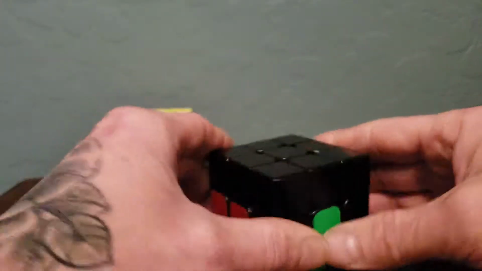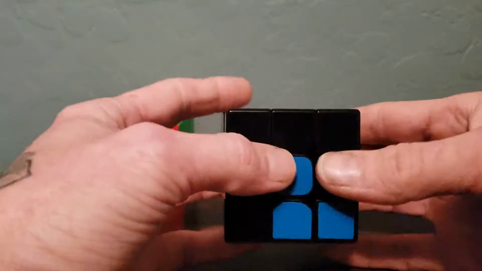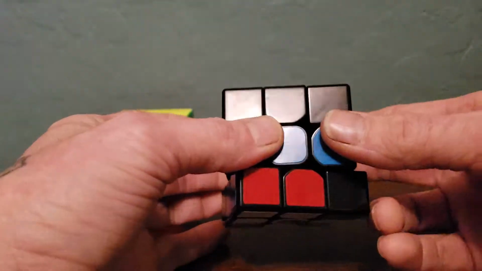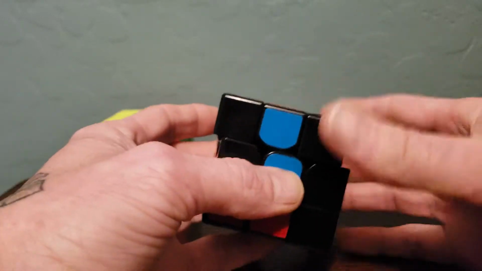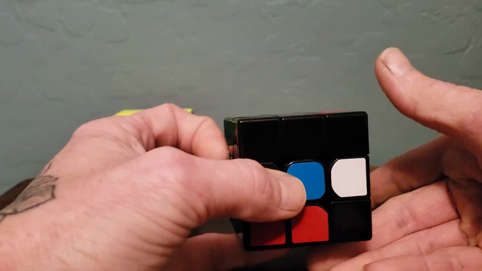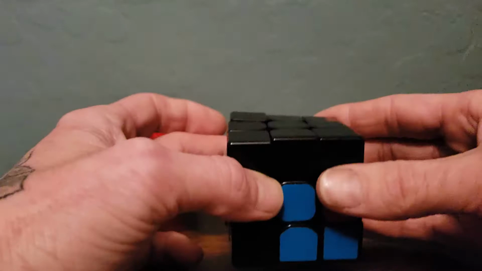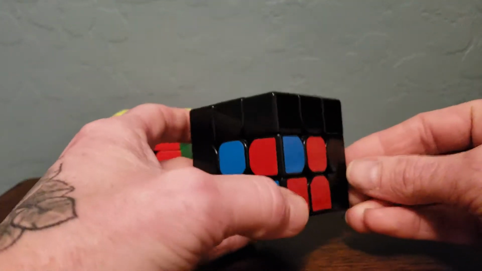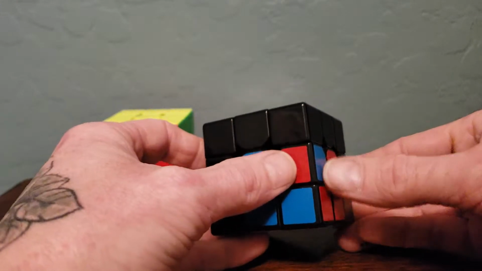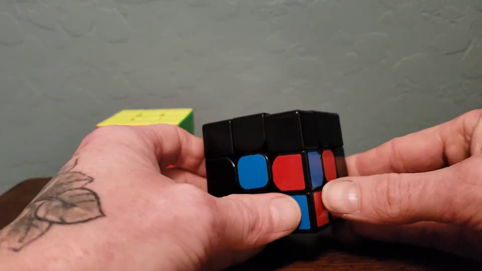Alright, so enough of that. For case 38, to set this up, let's do a D prime. Sledgehammer. We're going to insert this with an R, U prime, R prime, D. That's exactly what we're going to do if you have available slots and it needs to stay in this slot.